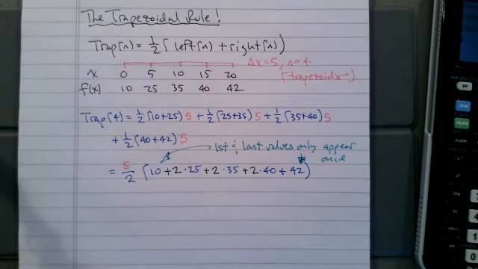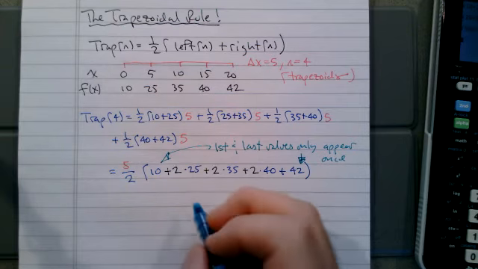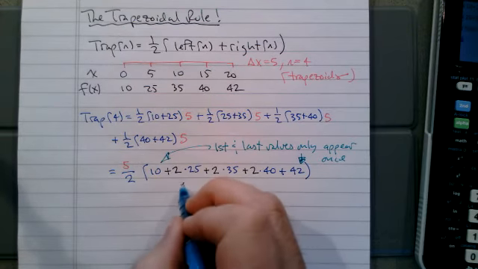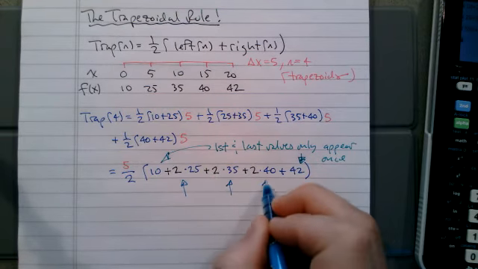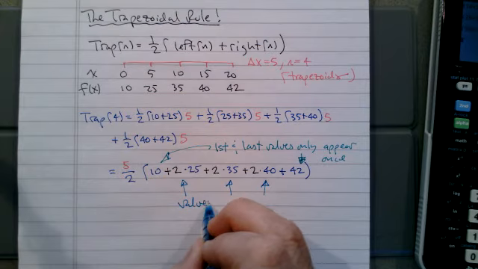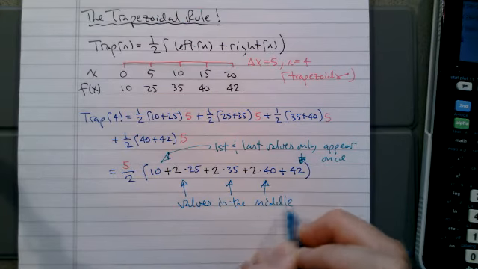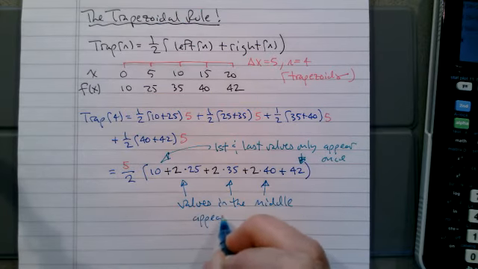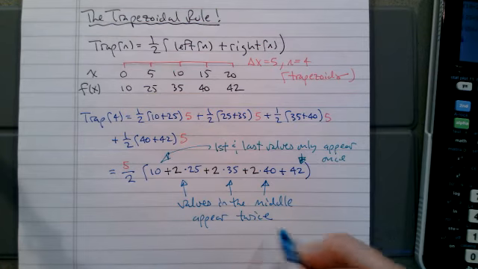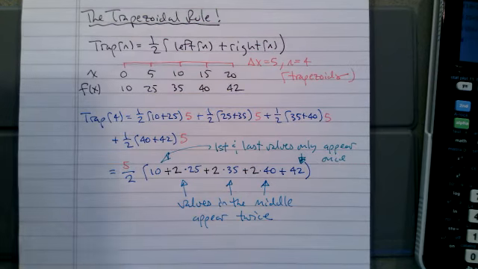The values in the middle appear twice. So that will help us summarize this trapezoidal rule.